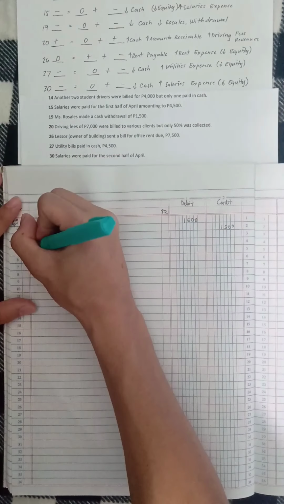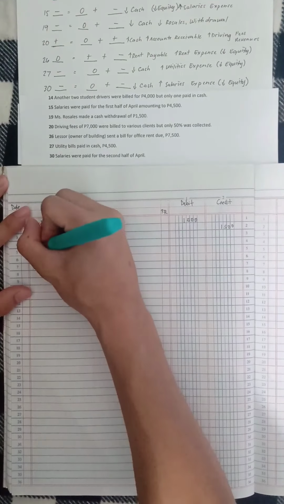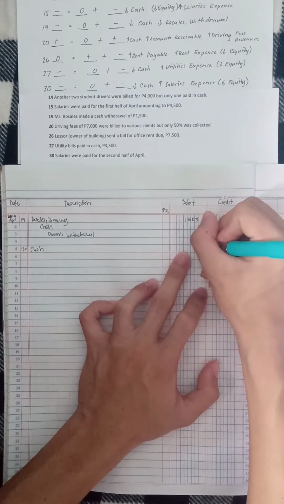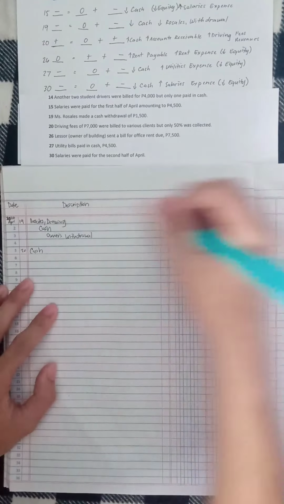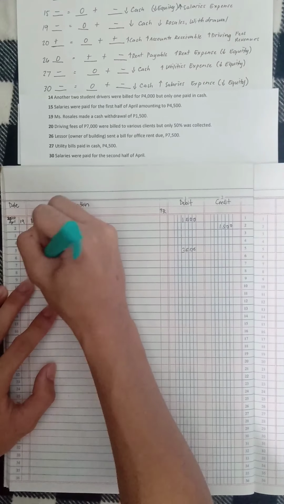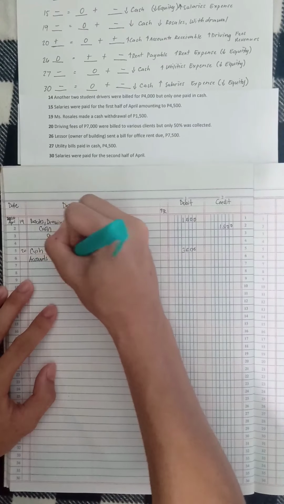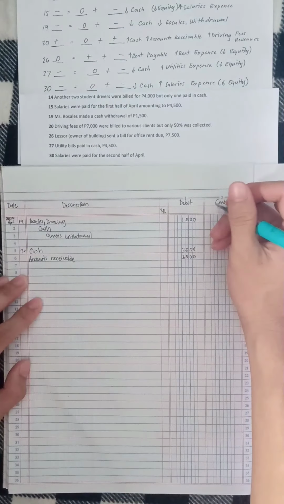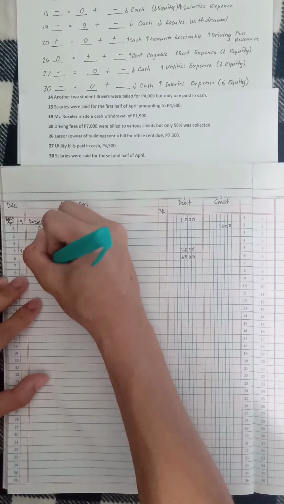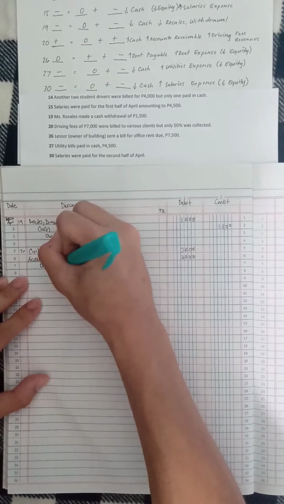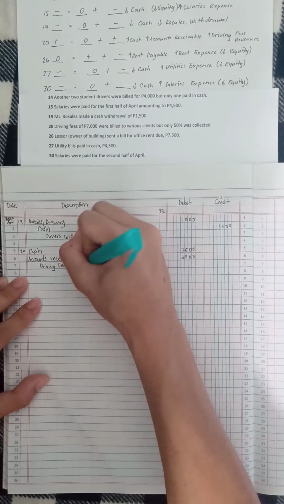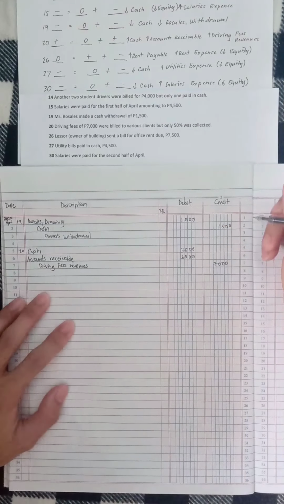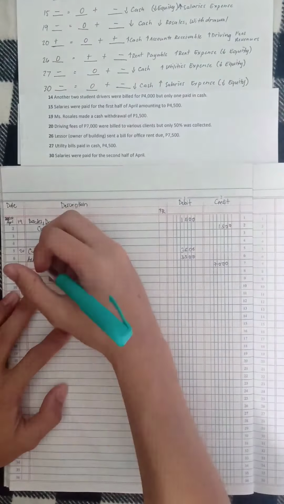Kaya, debit natin ang cash amounting to 3,500, and debit also accounts receivable amounting to 3,500 also, and credit driving fees revenue amounting to 7,000. Explanation, billed to various clients.